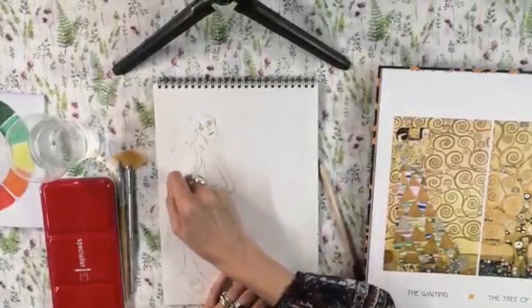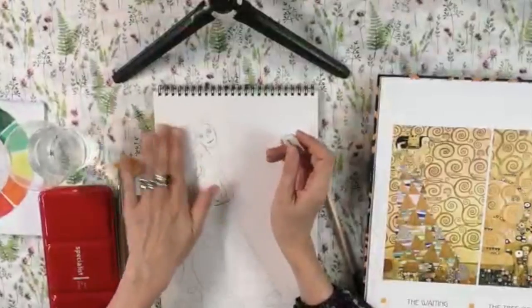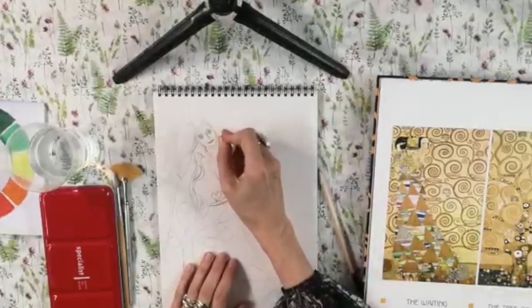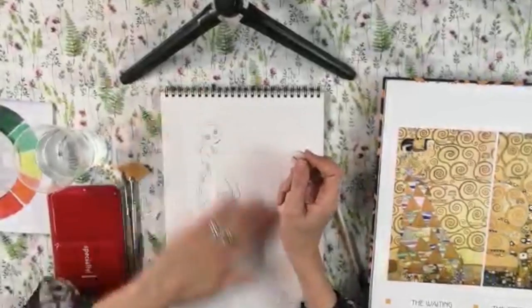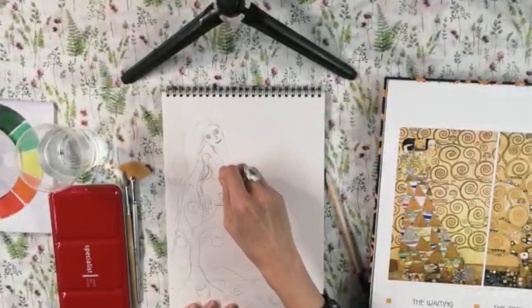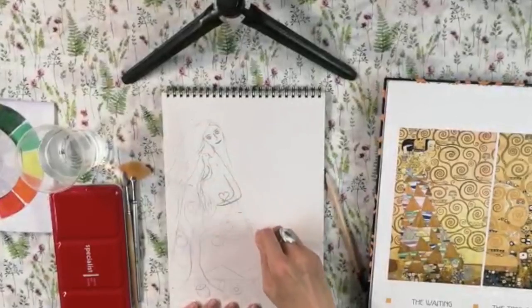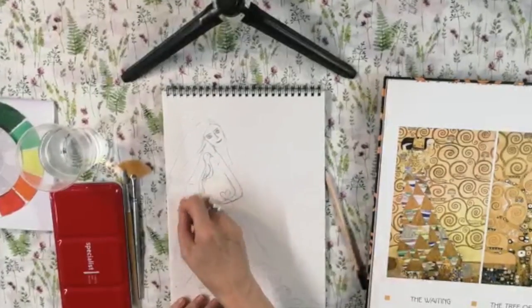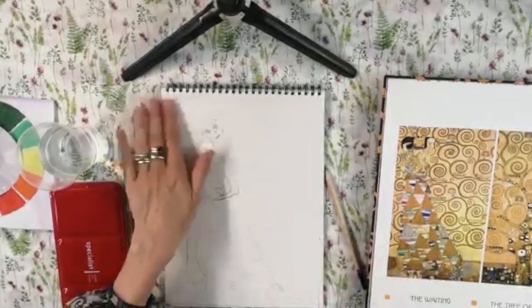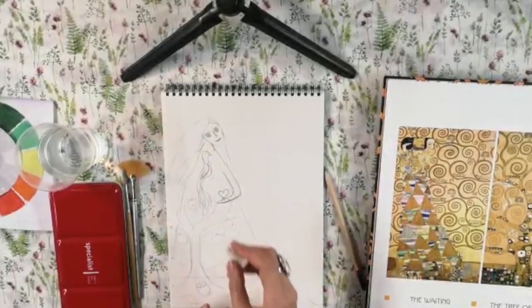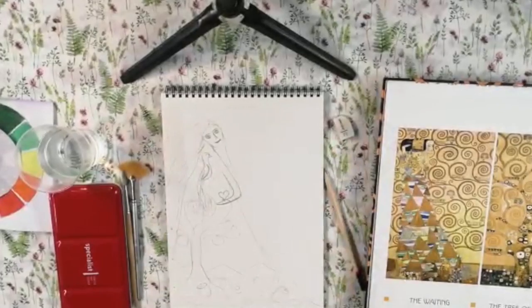I'm just gonna leave the lines that are important for me, which is like where my body is and where my symbols are. And I think we can start painting.